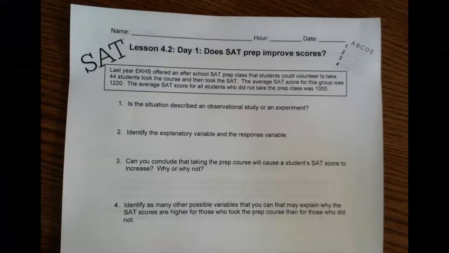Welcome to this video on observational studies versus experiments. By the end of this video, you should be able to explain the concept of confounding variables and how it limits the ability to make a cause and effect conclusion. You should be able to distinguish between an observational study and an experiment and identify the explanatory and response variables in each type of study. And you should also be able to identify the experimental units and treatments in an experiment.